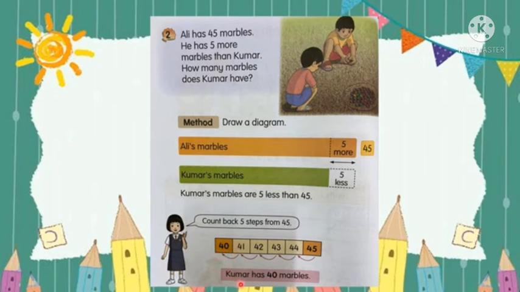Kumar has 40 marbles. Kumar ada 40 guli. Can you get it? This question needs you to draw a diagram first. Actually, you can do many ways to solve the problem, and one of them is to draw a diagram. Let's move to the next question.